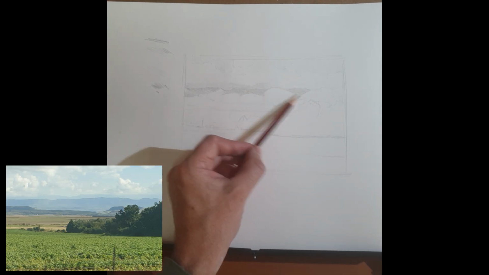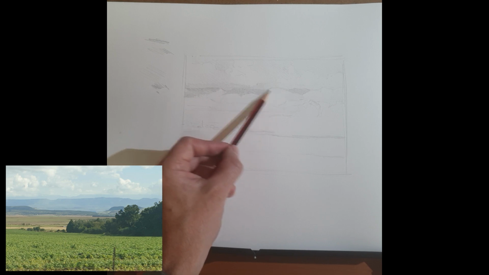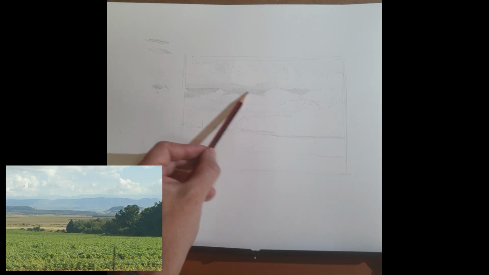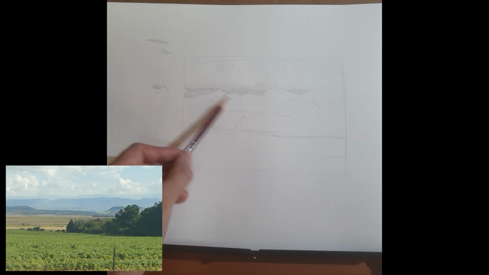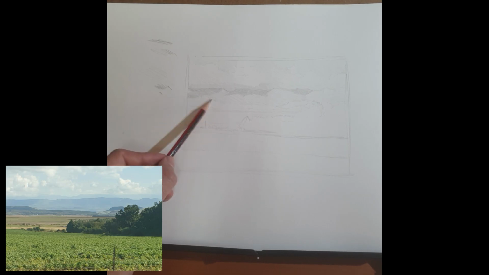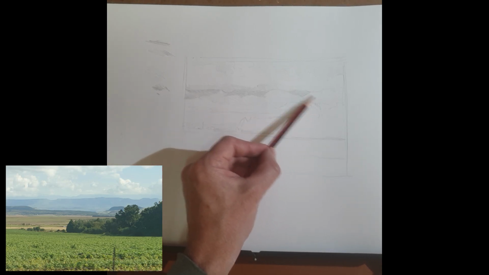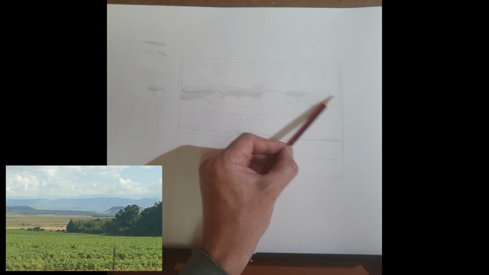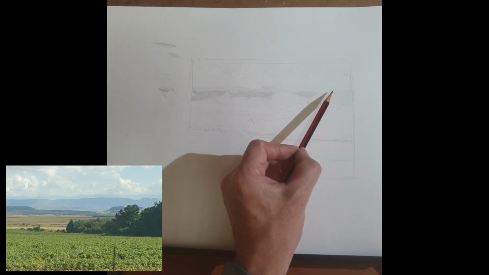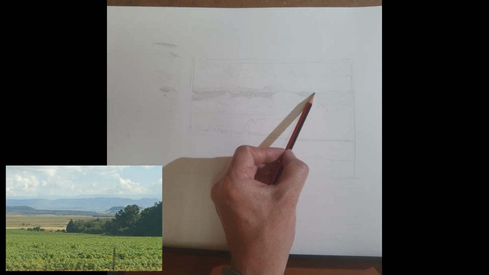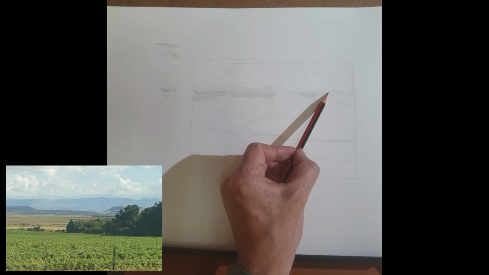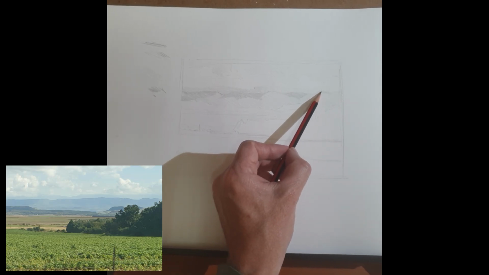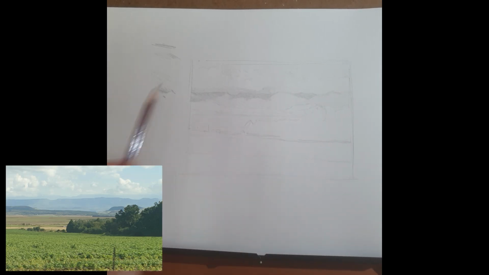Then this part over here would come lighter. See, there I would go with a lighter pressure for those mountains over there. Maybe just a little bit darker there in that edge there. Yeah, I can see some more shadow coming in there.